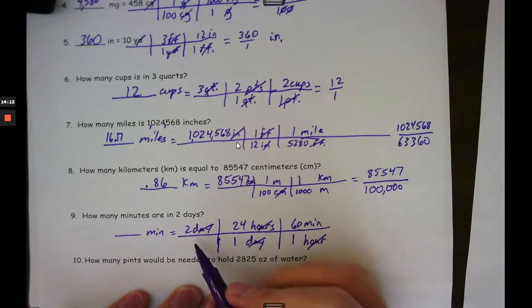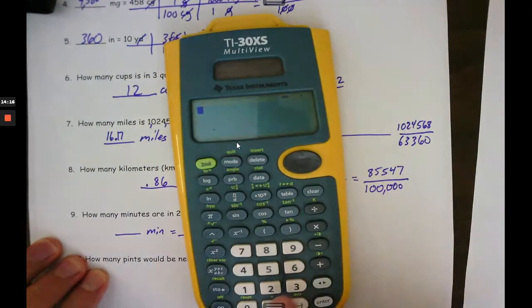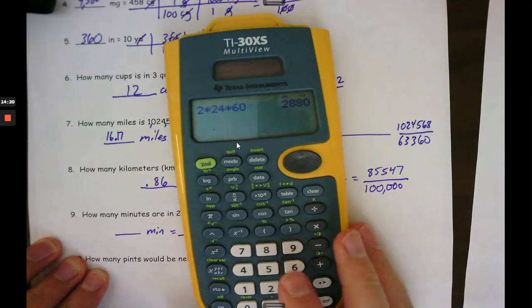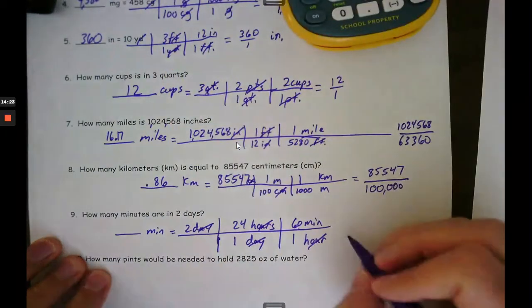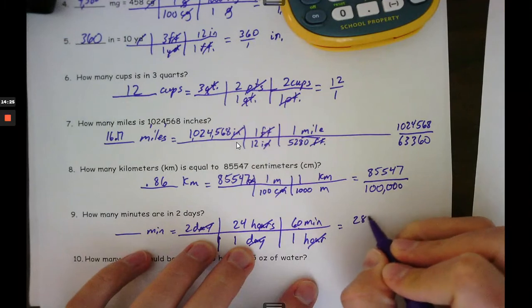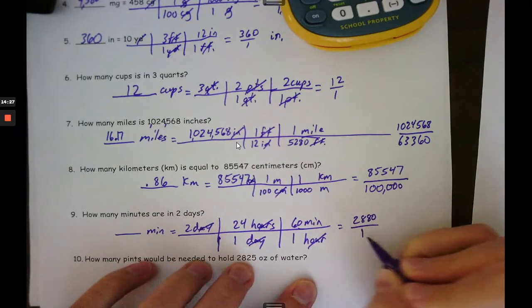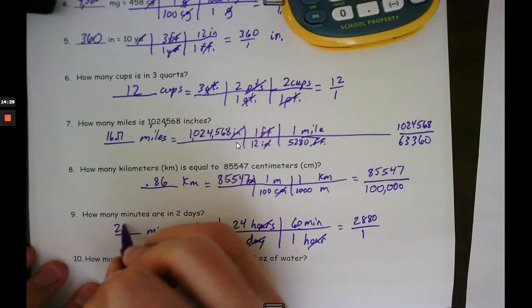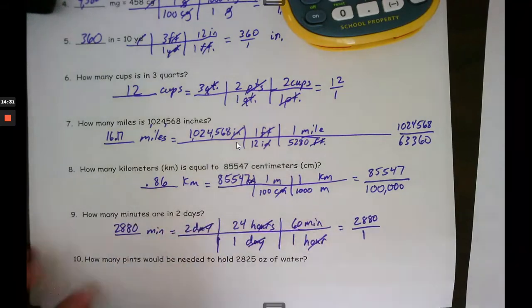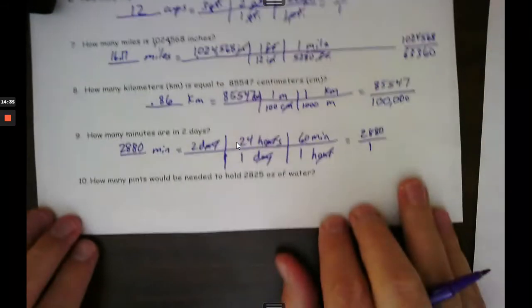So I have 2 times 24 times 60, which is 2,880. So that's 2,880 over 1. Okay? 2,880 minutes, because anything divided by 1 is just that number. Alright, good deal.